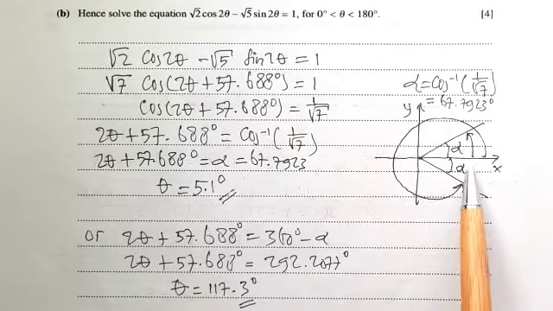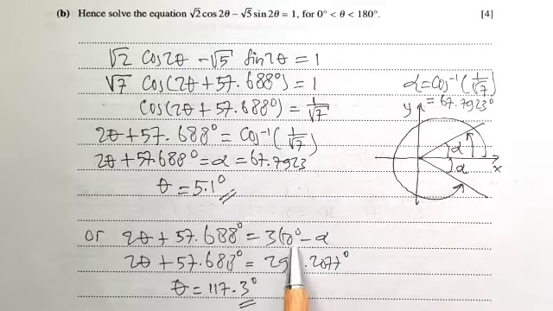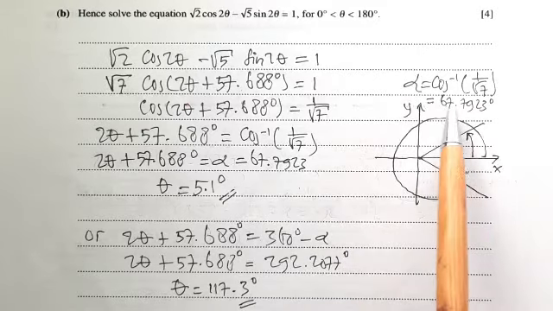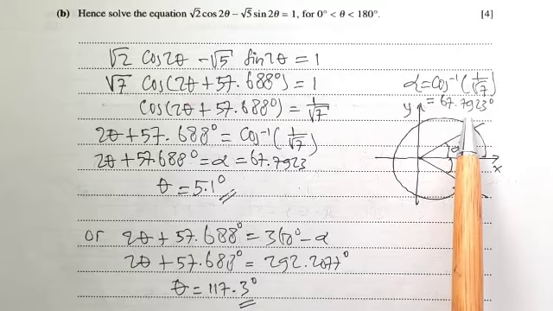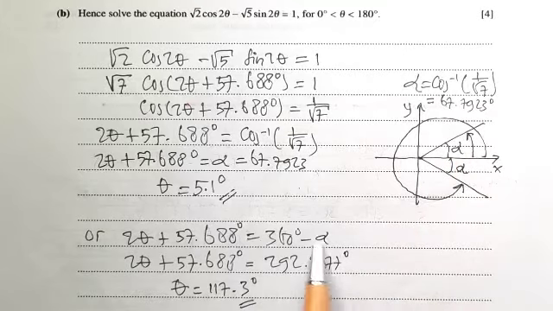Now the second value: 2 theta plus 57.688 degrees equals 360 minus the basic angle, 360 minus 67.7923, which equals 292.2077 degrees. And from this equation, we obtain theta equals 117.3 degrees.